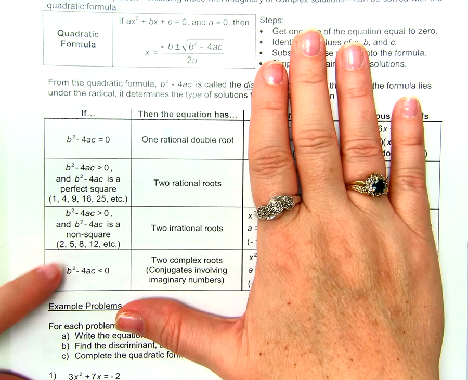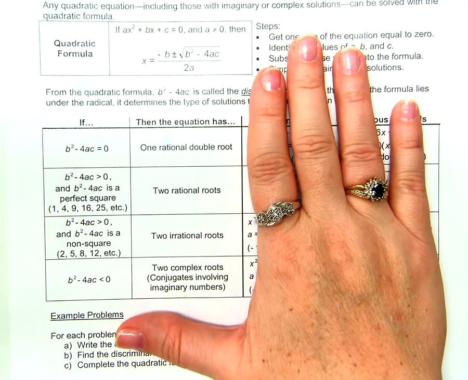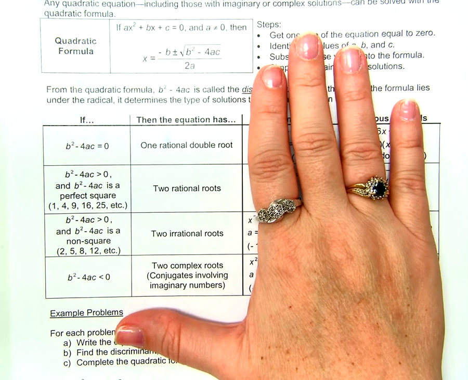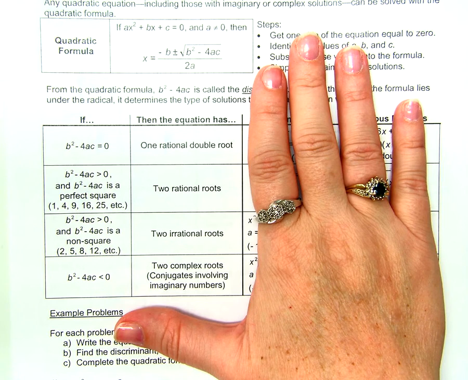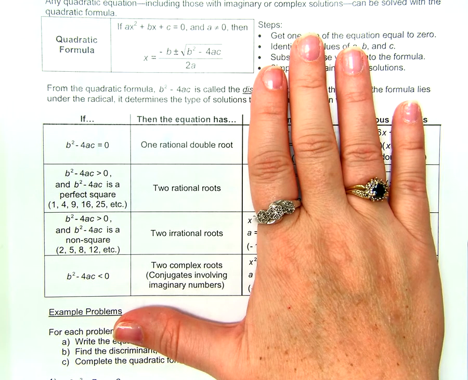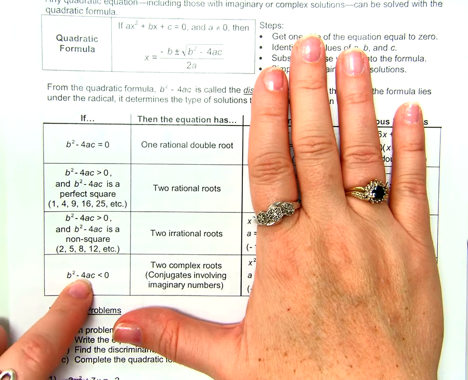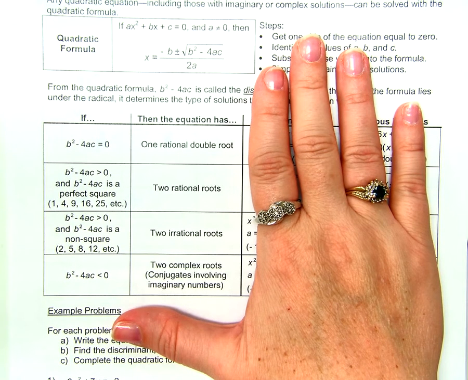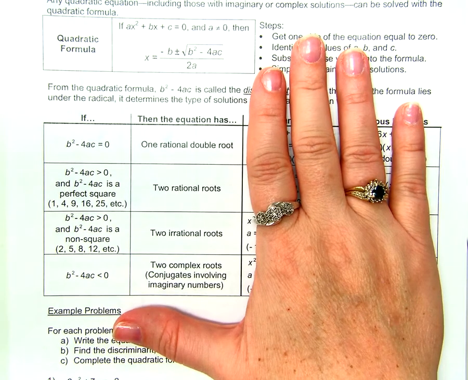Okay? And the last possibility for a discriminant is that it's less than 0. What happens when a discriminant is less than 0? 2 complex roots. How do we get complex numbers again? We take the square root of a negative number. That's where complex roots come from, or complex numbers, right? So does that make sense that if this is negative, something's going to happen with complex numbers? Yes? Okay, we're going to refer back to this table as we go today. All right?